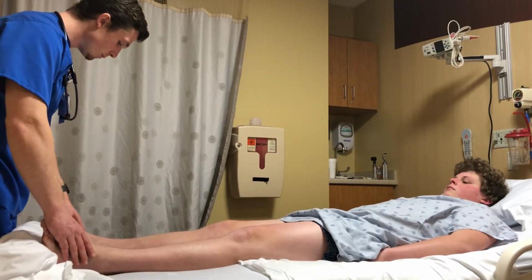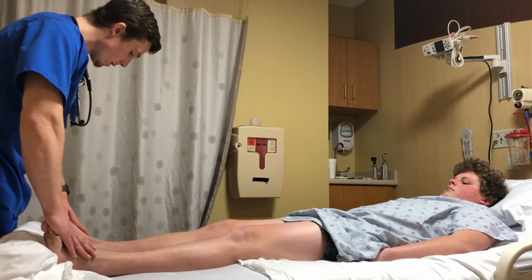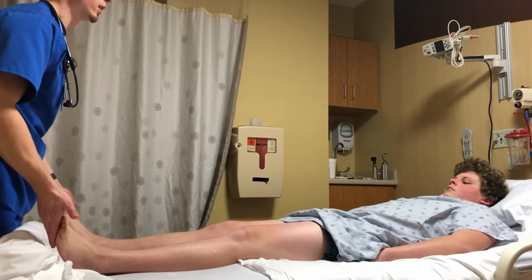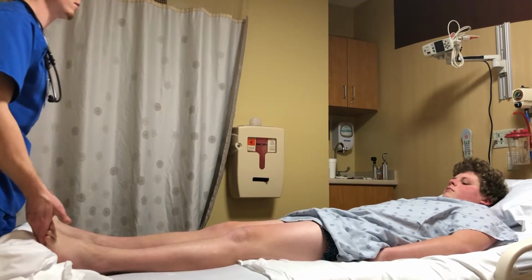All right. Pull back towards you. There we go. 5 out of 5 strength. Push down on the gas pedal. 5 out of 5 strength noted.